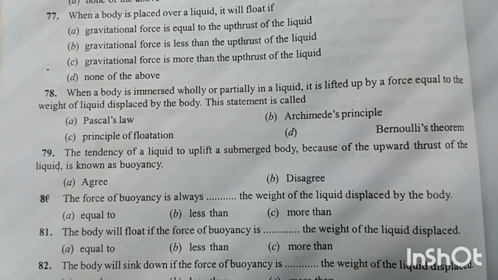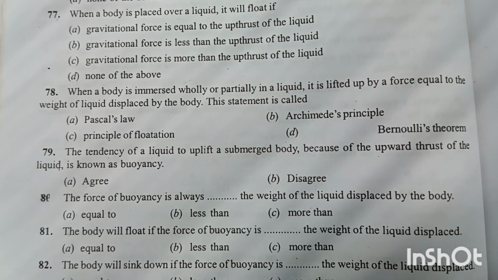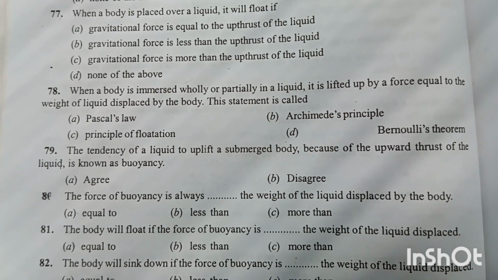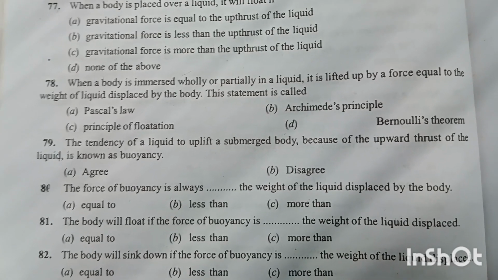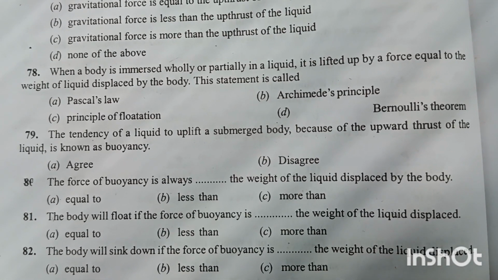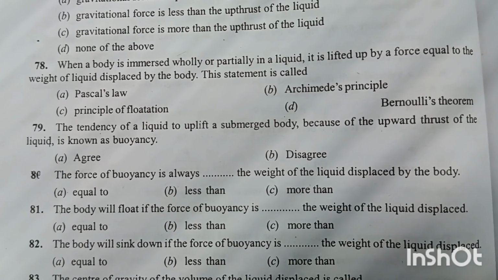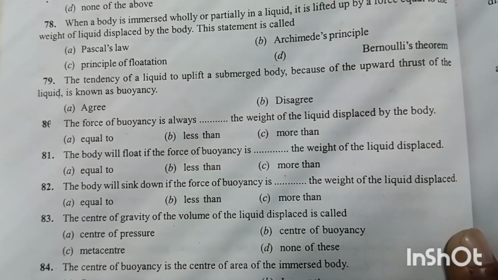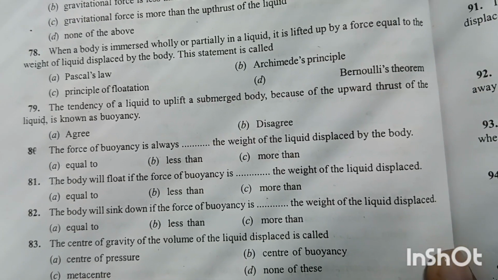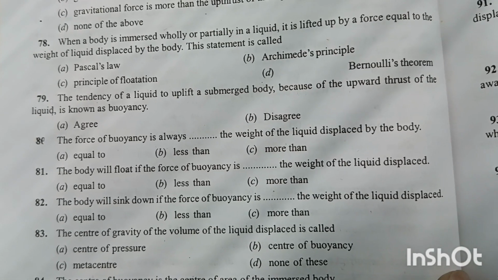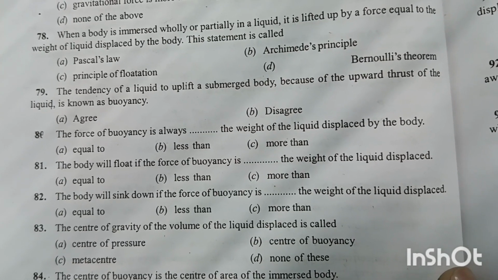Question number 80. The force of buoyancy is always equal to the weight of the full liquid displaced by the body. Option A is the right answer. Question number 81. The body will float if the force of buoyancy is more than the weight of the liquid displaced. Option C is the right answer. Question number 82. The body will sink down if the force of buoyancy is less than the weight of the liquid displaced.